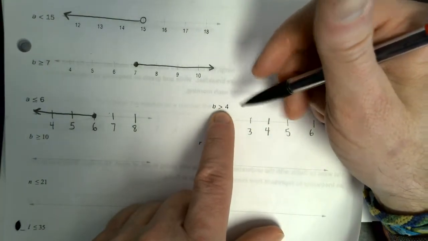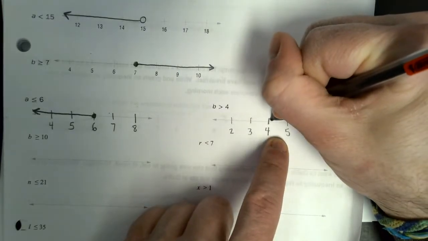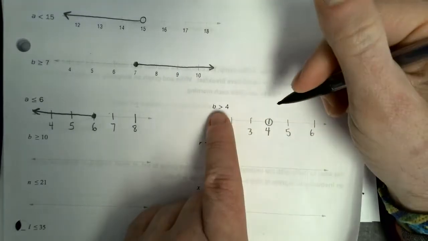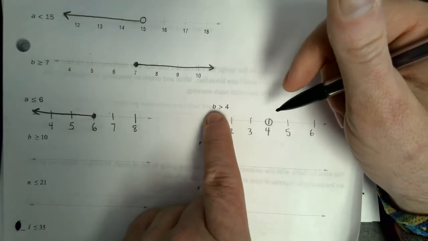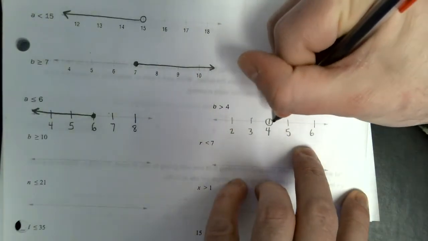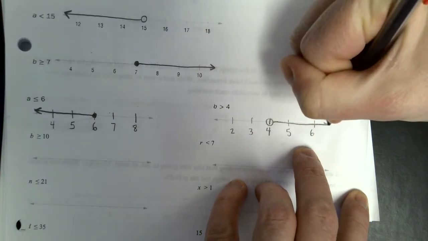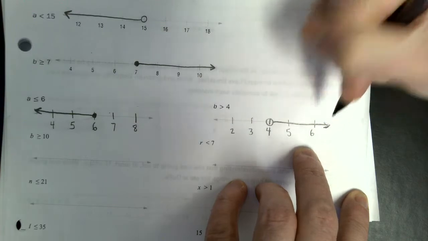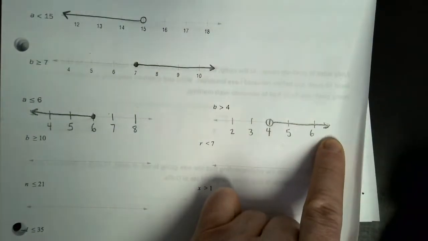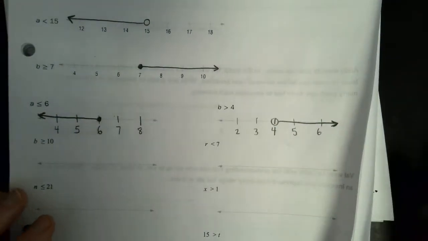Well, it is a greater than, so we would have an open dot on 4, because 4 does not work as a solution, because 4 is not greater than 4. But anything greater than 4 would work. So we're going to go greater than 4. We're going to go in this direction. These are the numbers that would work that are greater than 4. Booyah. We're going to make sure to put an arrowhead, too, at the end of the line there. Okay?